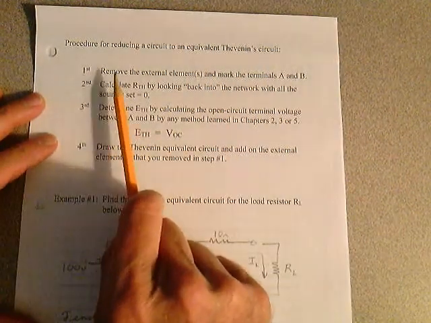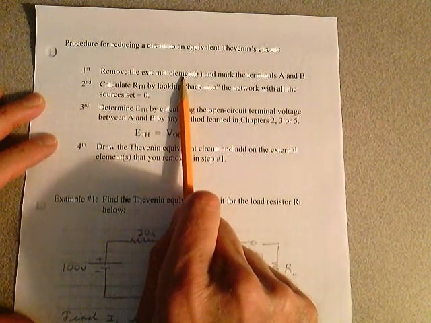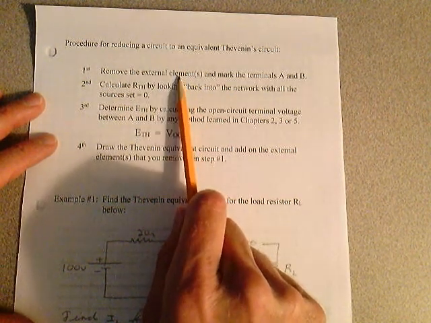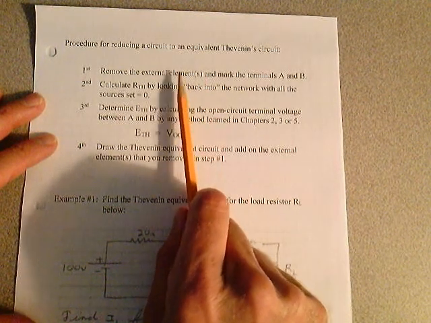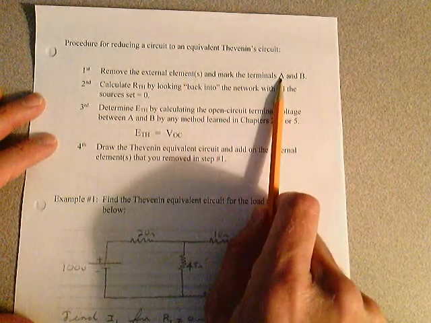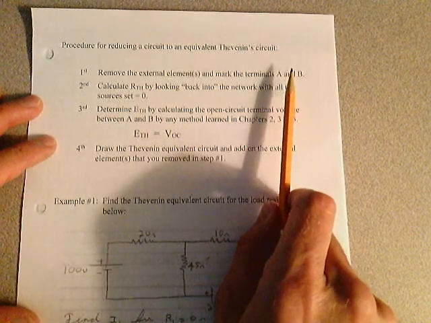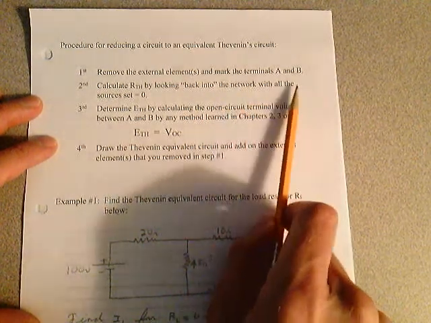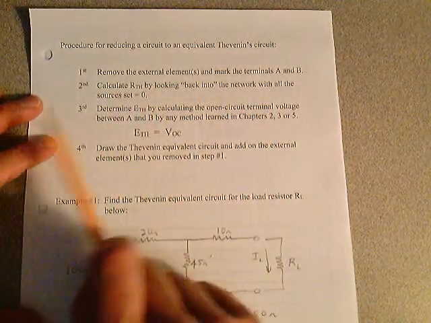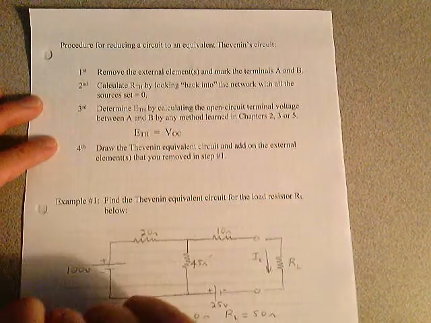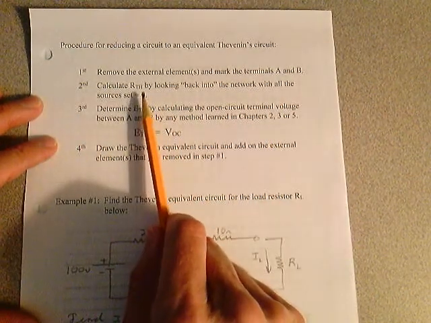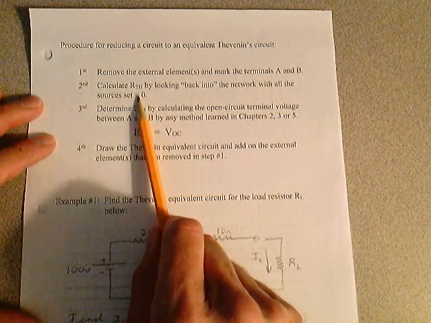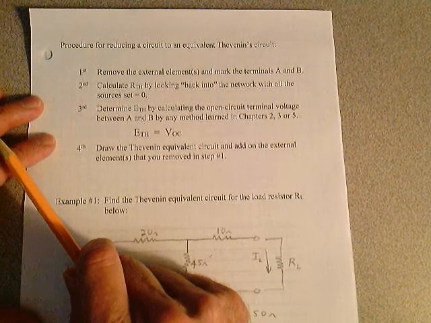The first thing I want you to do is remove the external elements. It's either one element, one resistor, in some cases it'll be multiple elements, resistors and maybe sources of EMF. And then I want you to mark the terminals A and B. You're going to see that in all three of these examples I give you. Then you're going to calculate R Thevenin by looking back into the network with all the sources set to 0. Well, you know how to do that. You just look back into the network and you reduce all the sources to 0. Voltage sources get shorted and current sources get open, all at the same time.